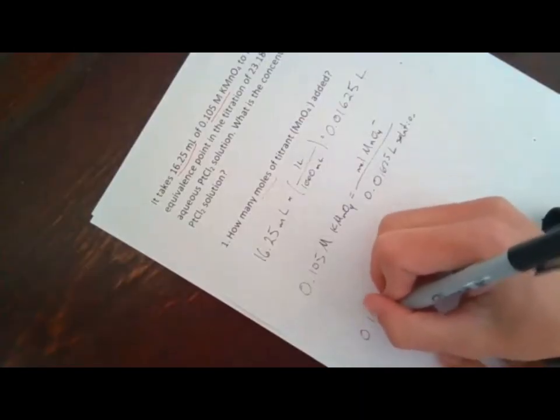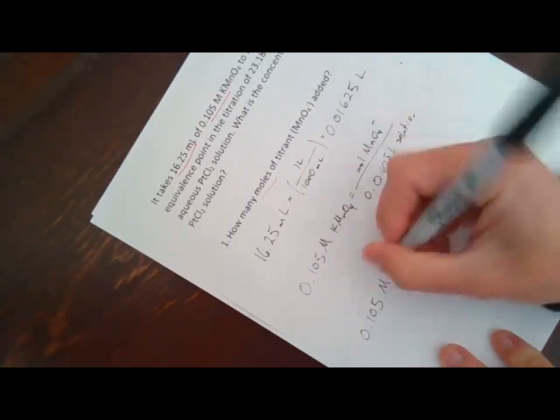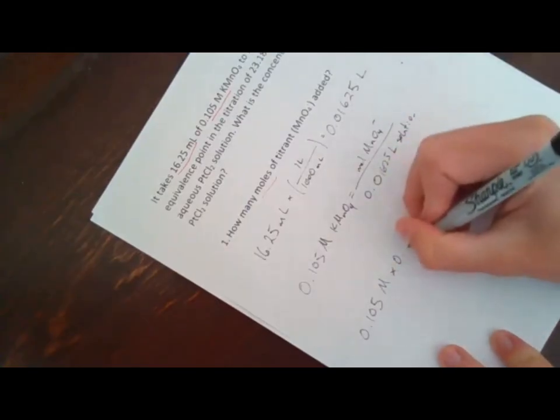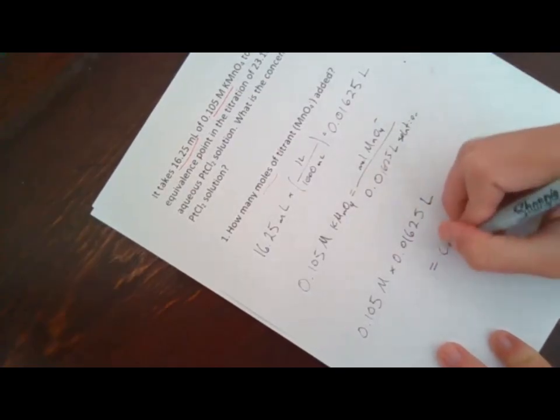So we know that it's 0.105 molarity multiplied by 0.01625 liters, and that gives me 0.00171 moles of my MnO4.